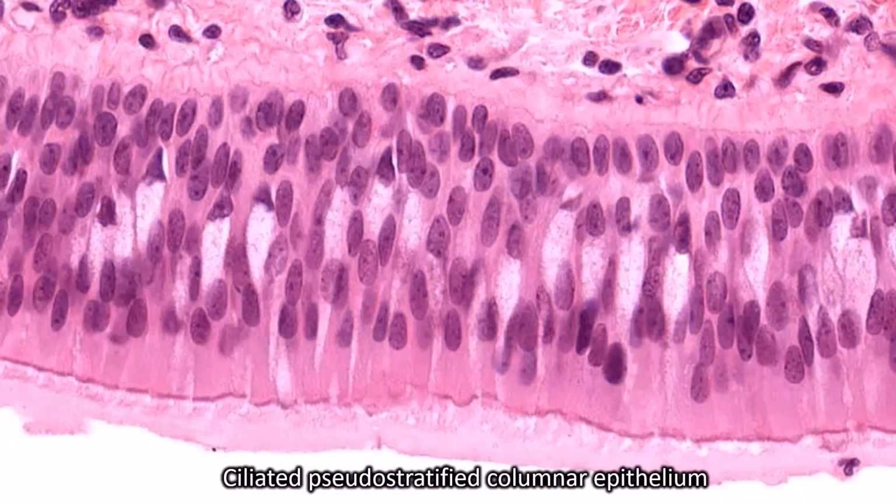So this is ciliated pseudostratified columnar. These cilia don't look like great cilia. However, you can definitely tell that they are tall, skinny cells. And then you have multiple rows of nuclei, which gives us our hint that it is ciliated pseudostratified columnar.